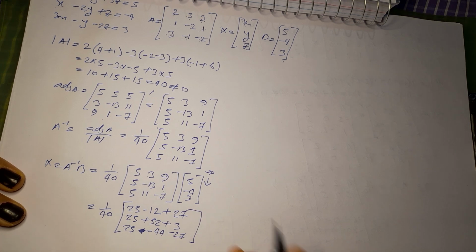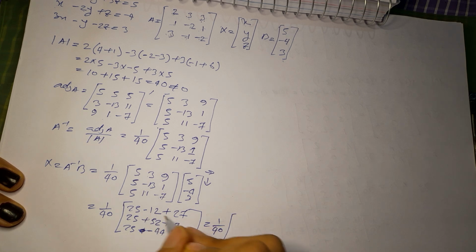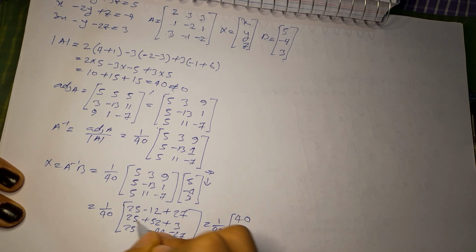So 1 by 40 will stay outside the bracket. Add 25 minus 12 plus 27, it will give 40. Here if we add all these numbers, it will give 80. Here let's add and subtract, so we will get minus 40.